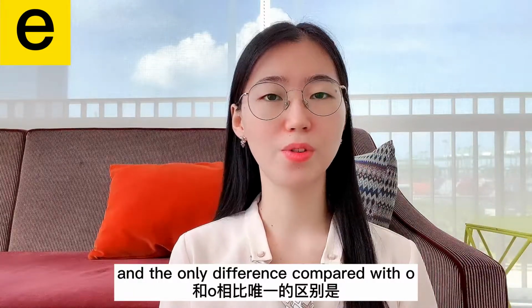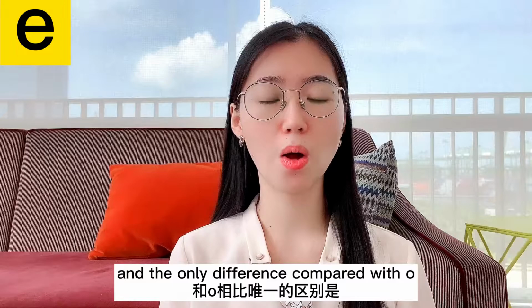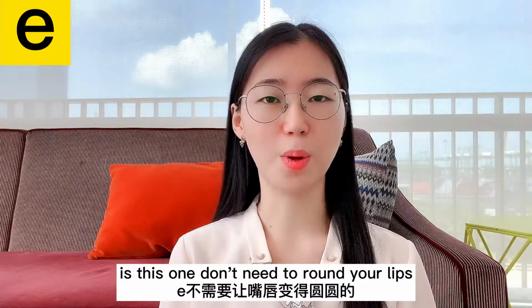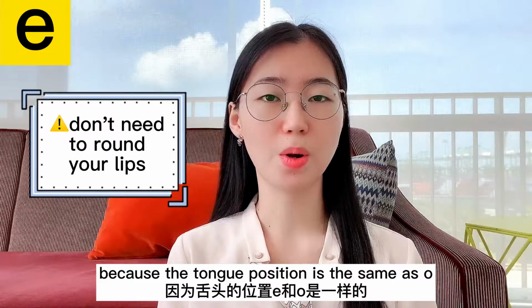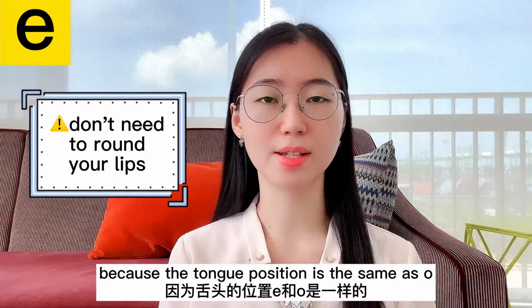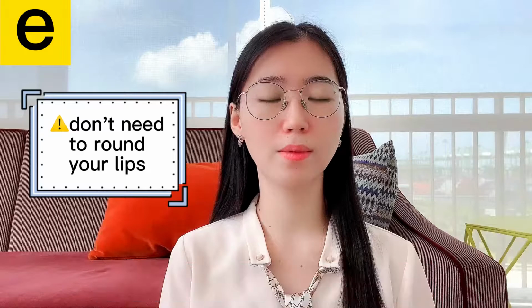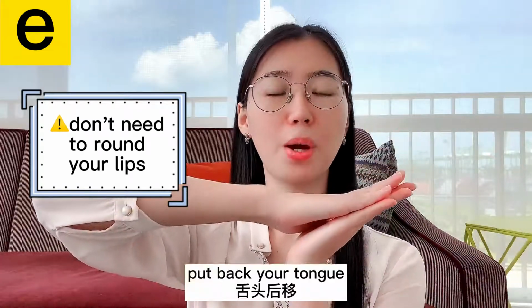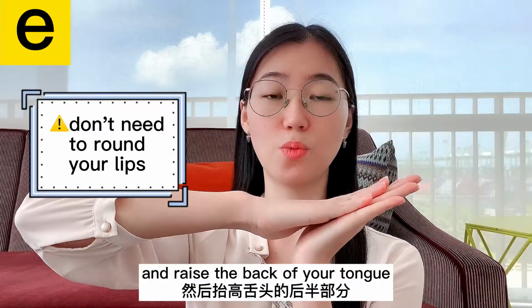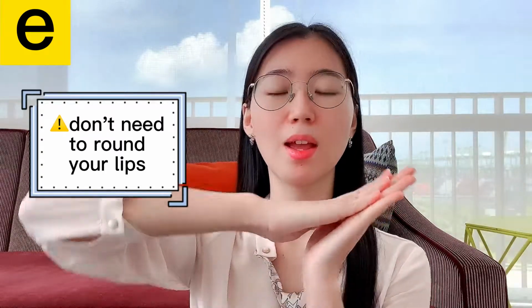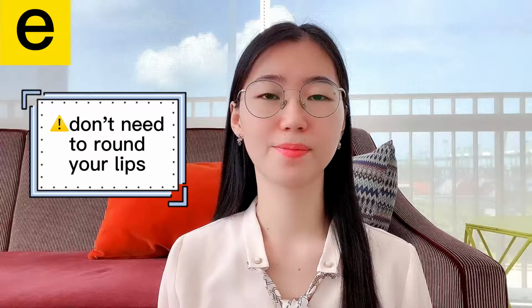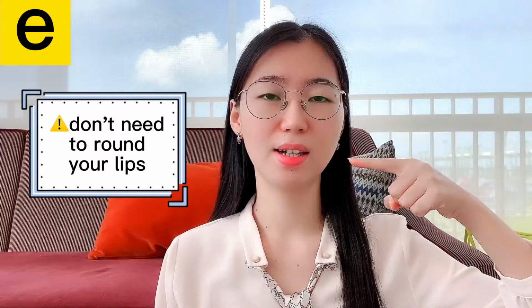To pronounce e, you don't need to round your lips. And the only difference compared with o is this one. Don't need to round your lips, because the tongue position is the same as o. Hold back your tongue and raise the back of your tongue, but not too high. Let's practice.